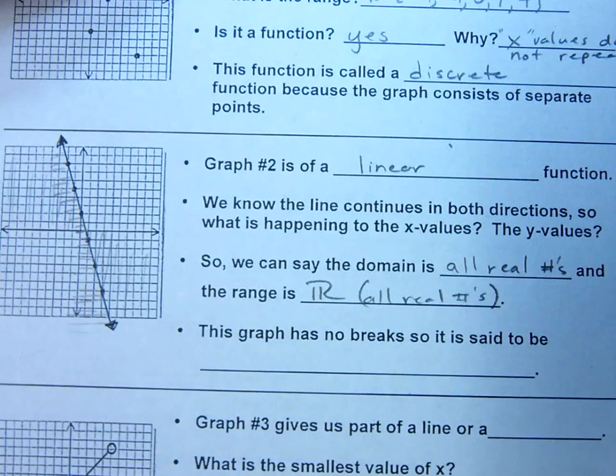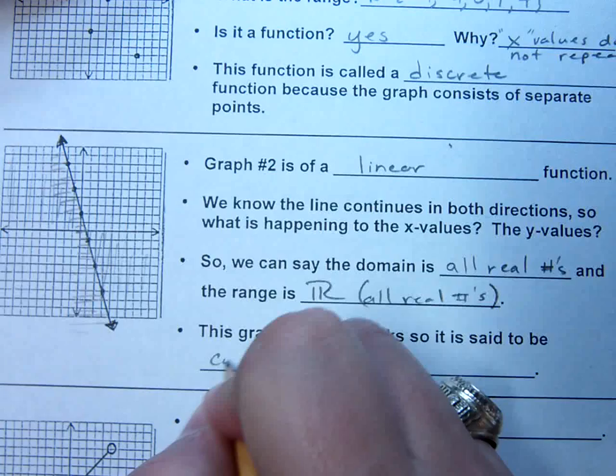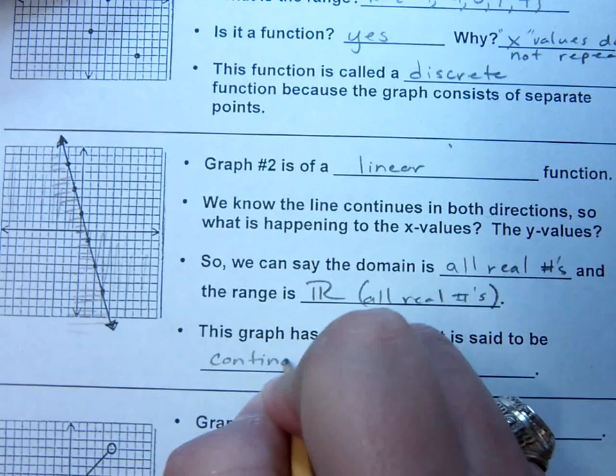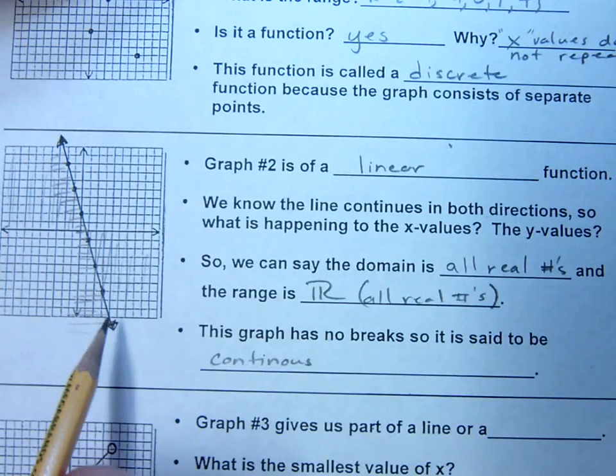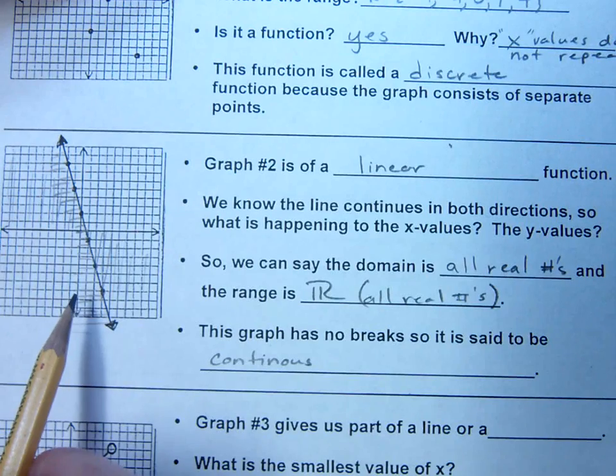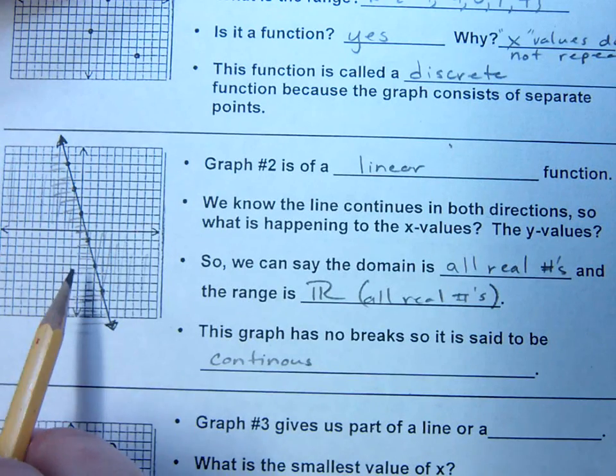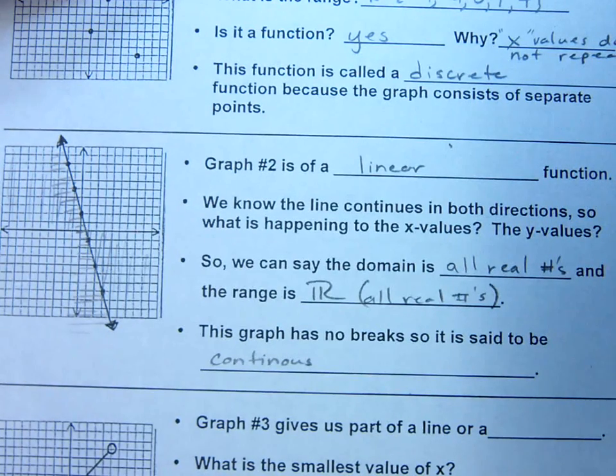Okay, this graph has no breaks, so it's said to be continuous. Because again, another way to look at this is I can use fractions or decimals. It's covering every single one. If it's all real numbers, you're going to have a continuous graph.